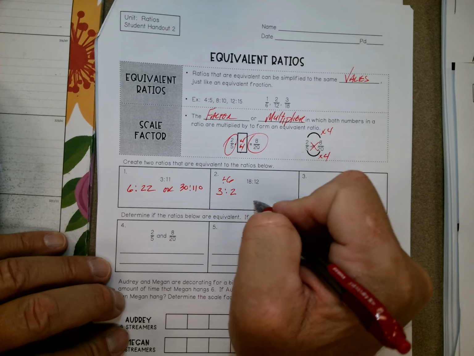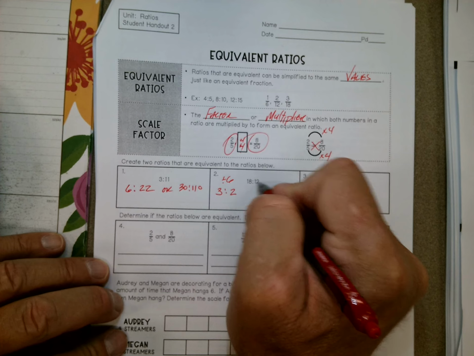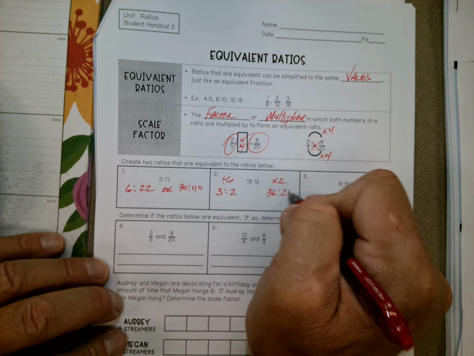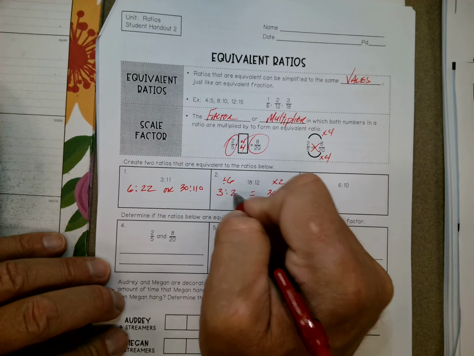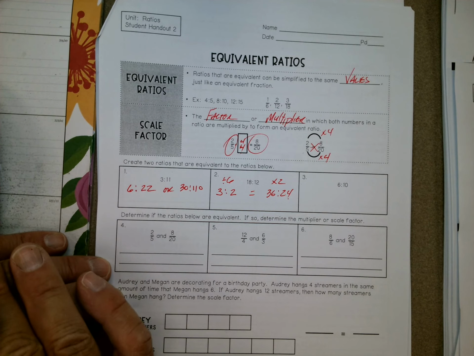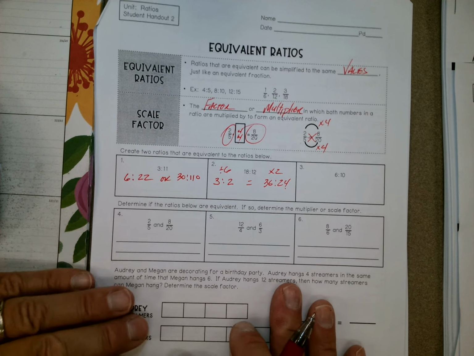Another one, I'm just going to double it. I'm going to multiply both by 2 over here. 12 times 2 is 24. So that equals that, which equals that. Pause the video and do the last number 3 on your own.